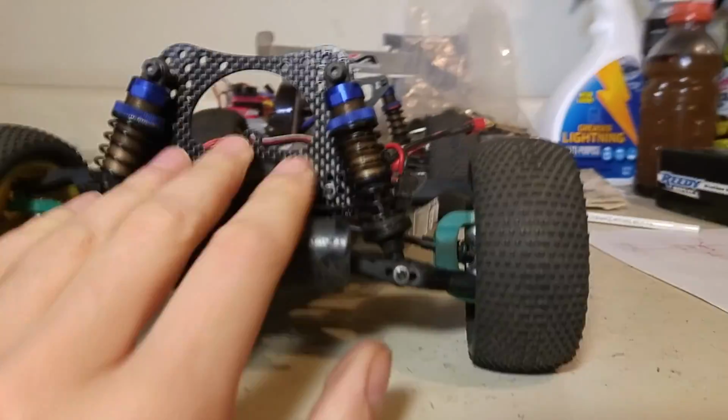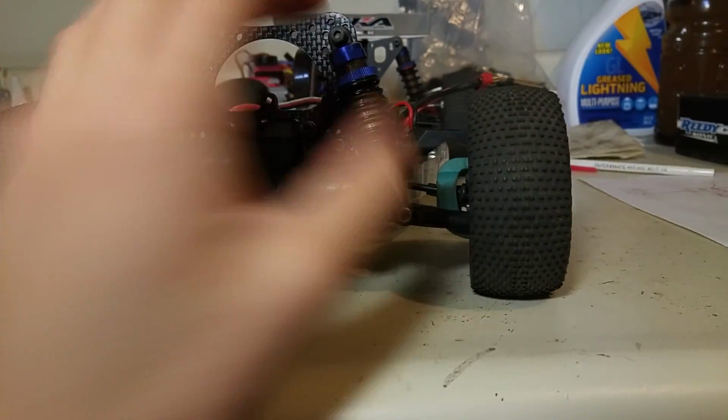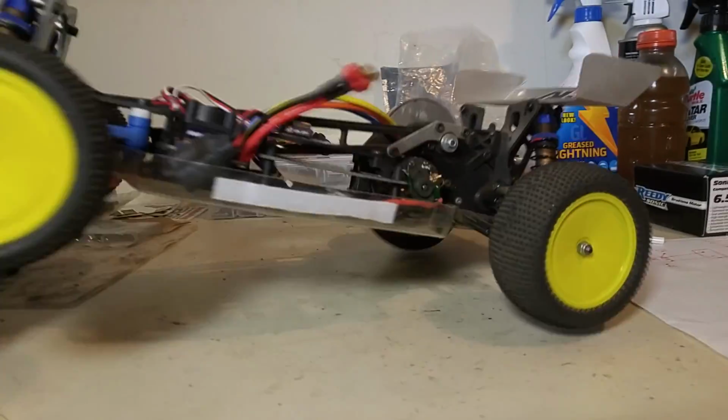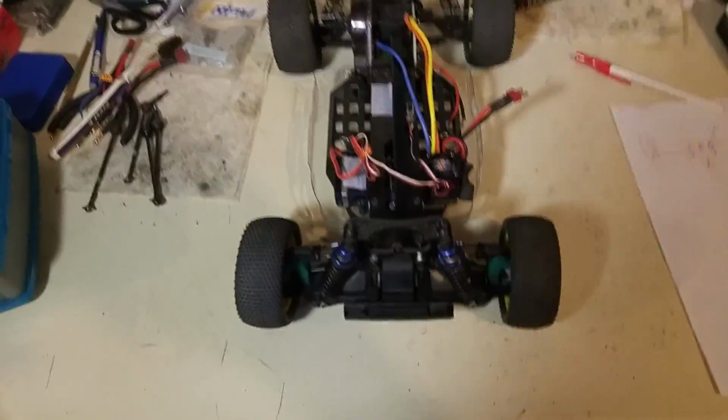So on 1/8 scale buggies, it's a lot easier to adjust droop than on 1/10 scale buggies where you have to tear the shock apart, but that is the effect that it has, and you may find this to be a very powerful tuning option for you and your track.